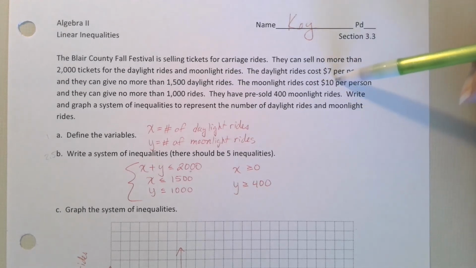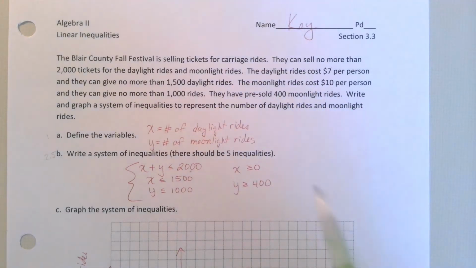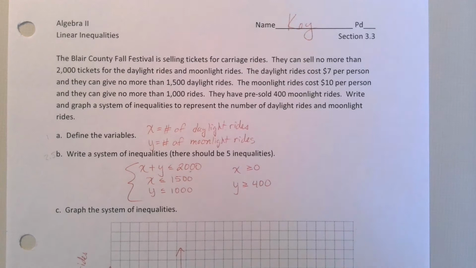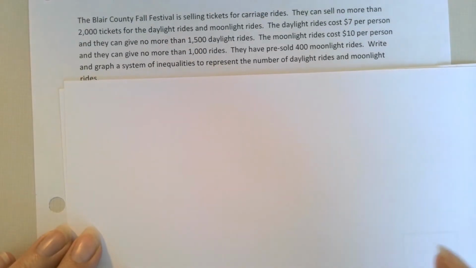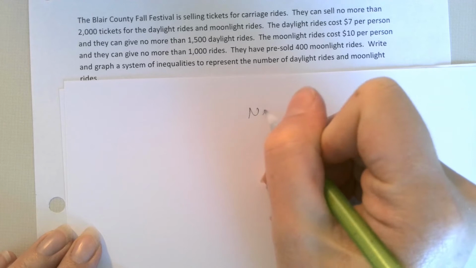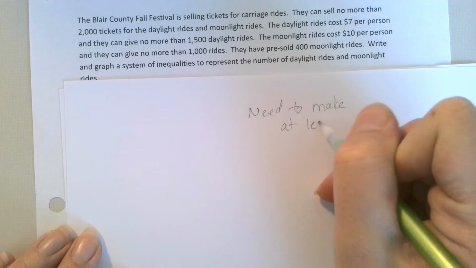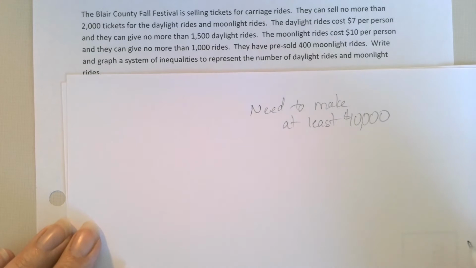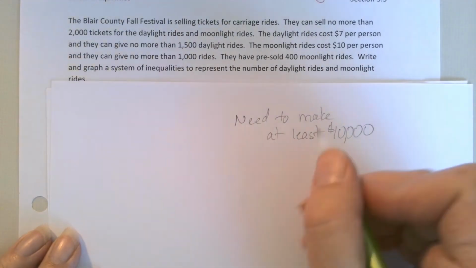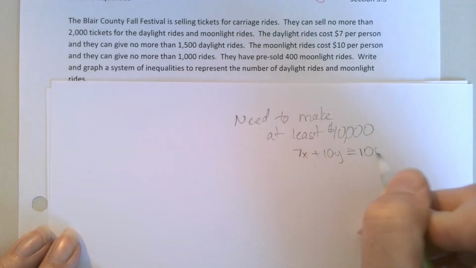So this is not being used as a constraint because in this problem, there is no limit. So if they had said something in the problem like no more than so much money can be brought in, or if they said something like, they need to make at least $10,000. Now I'm making that up, so I don't know if it works. If they said they need to make at least $10,000, then we would have had an inequality of 7x plus 10y is greater than or equal to 10,000.